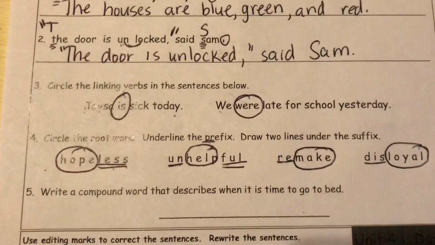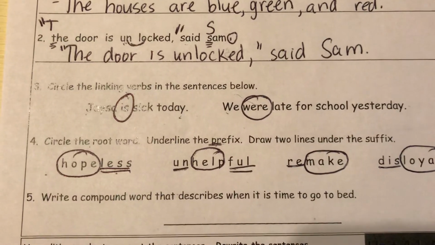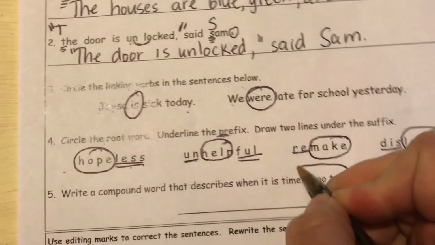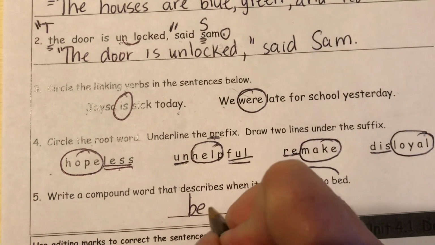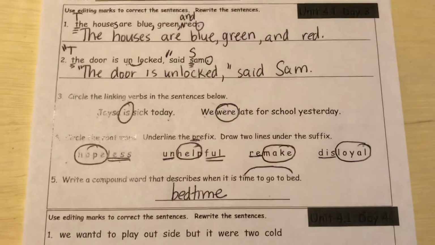All right, your pencils are down. You can fix it if you didn't get it right at the end. Write a compound word that describes when it's time to go to bed. I'm going to take bed, and I'm going to take time, and I'm going to put them together and get my compound word, bedtime. Okay, go ahead and pause it and make your corrections.